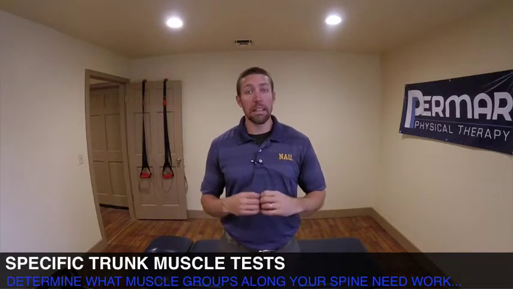So instead of just guessing on what exercises to do and hoping they work, you can figure out exactly what impairments you have and then address them accordingly. This is really important, and it's really powerful because you're not just throwing everything up against the wall and hoping something sticks. You're determining exactly what muscles need to be addressed and then doing it.